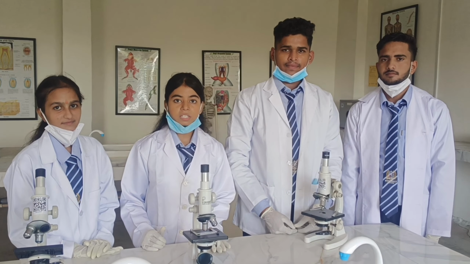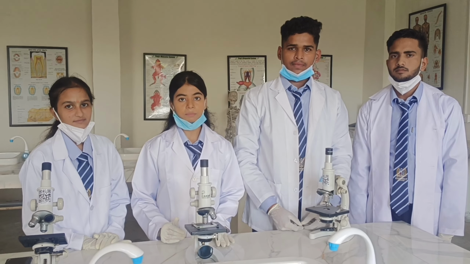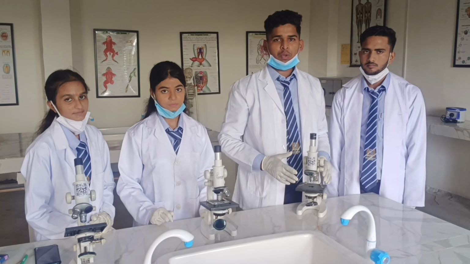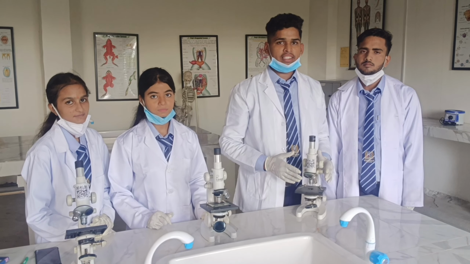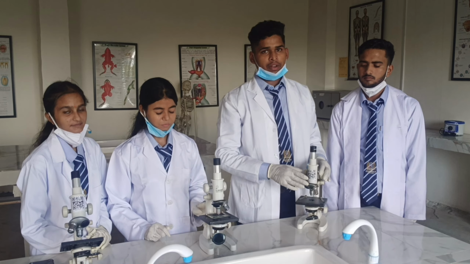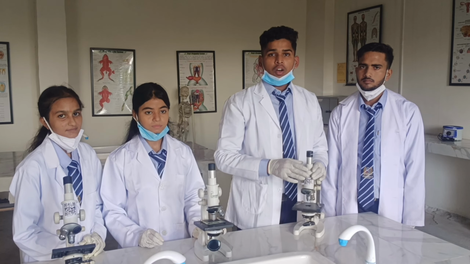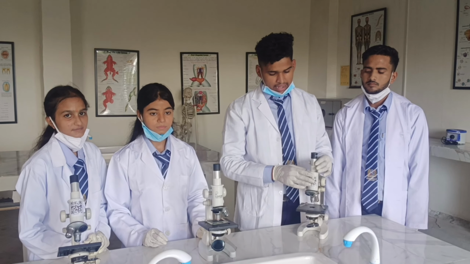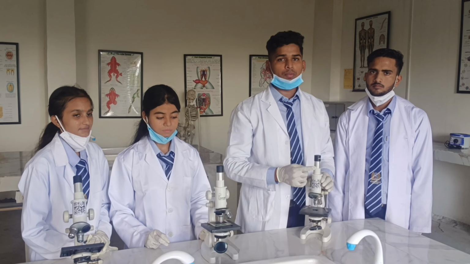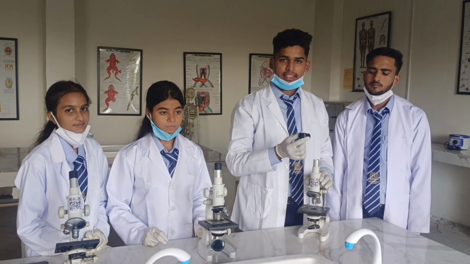Today, we are going to study about the compound microscope in human anatomy and physiology. The compound microscope helps us to study those organisms which we cannot see with naked eyes. The first part of our microscope is the eyepiece, which helps us to see through the object under study. And the second part of this microscope is the eyepiece tube, which holds this eyepiece.